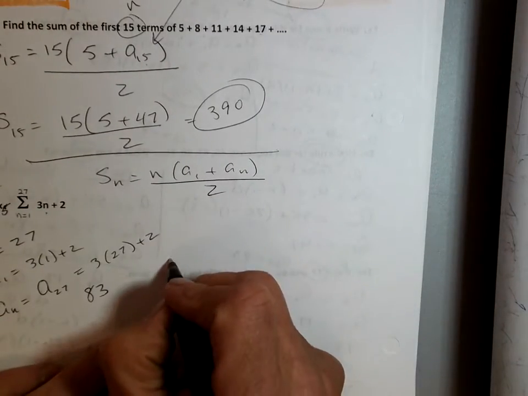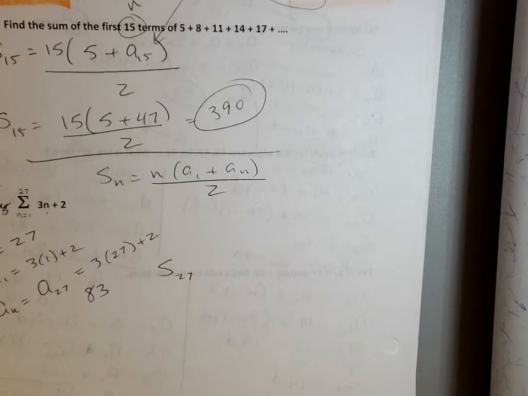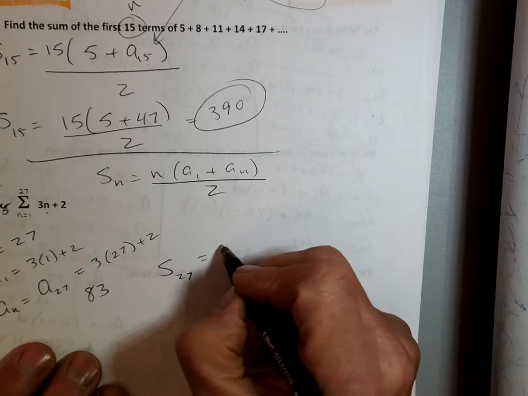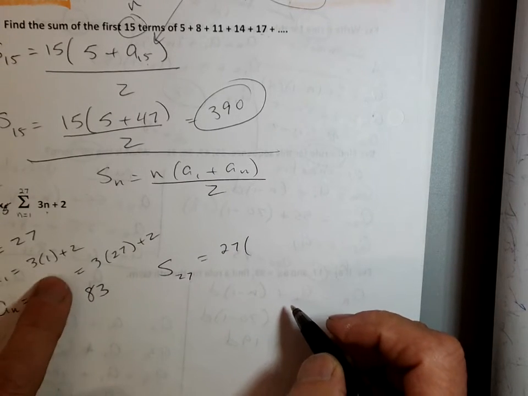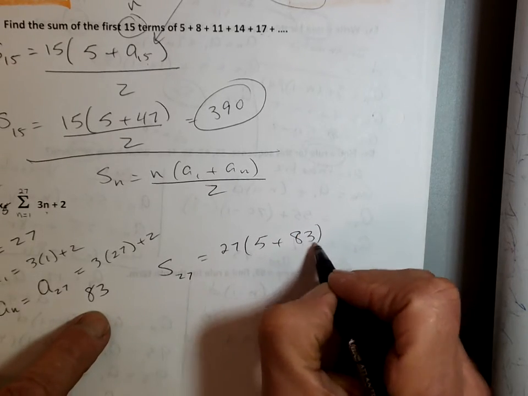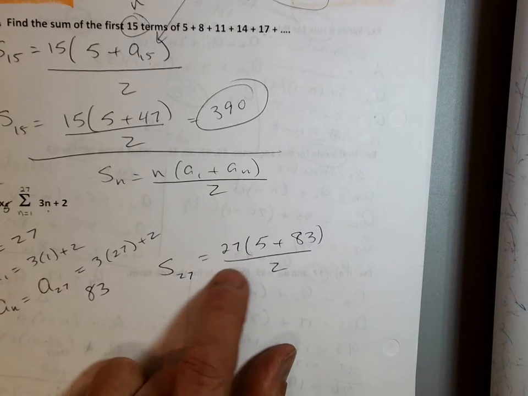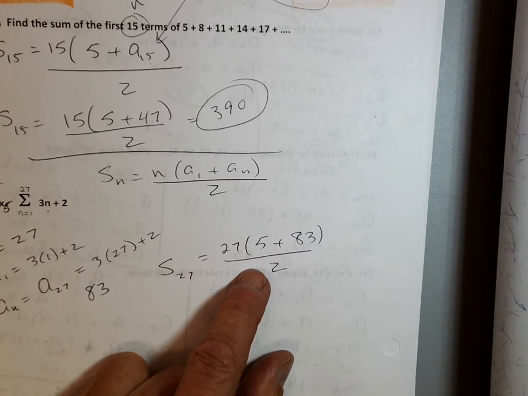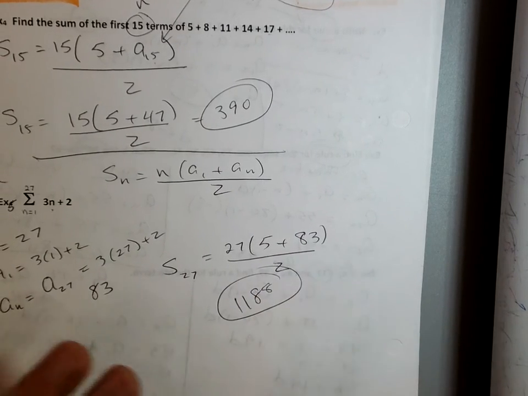So, last but not least, let's go S of 27, because I want the sum of the first 27 terms, right? Just use the formula. Equals n, which is 27, times the first term, A1, which is 5, plus my last term, which is 83, divided by 2. Now, Lauren, isn't that much faster than making the whole darn thing and adding them up, right? The formulas are handy. 27, parentheses, 5 plus 83, Ben's probably right, divided by 2, and I get 1,188.